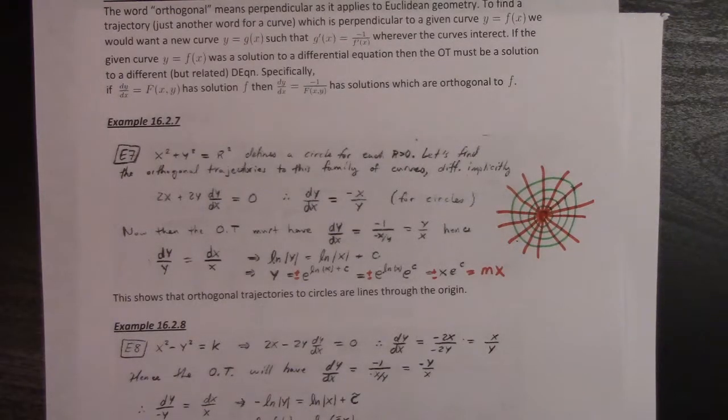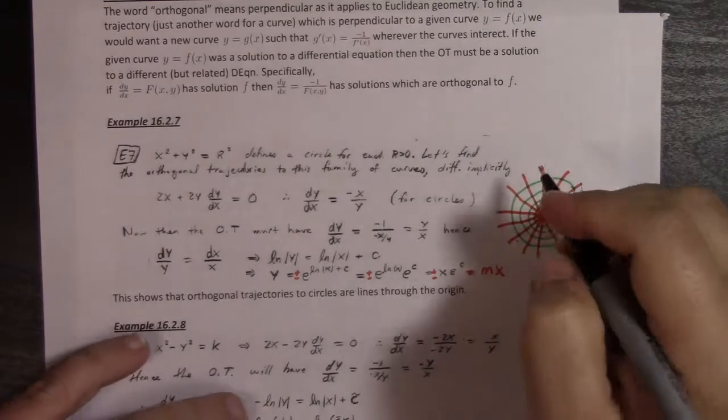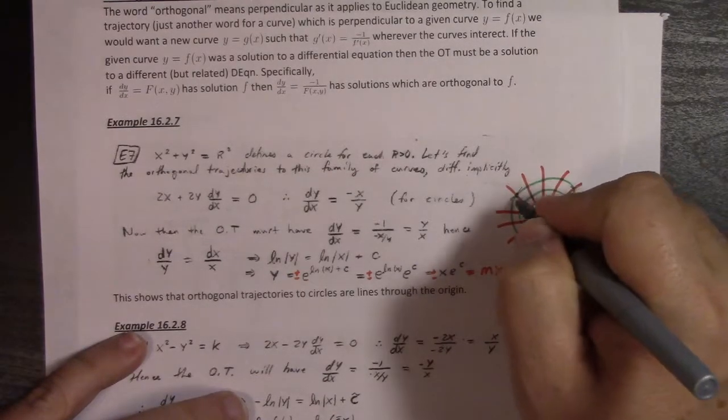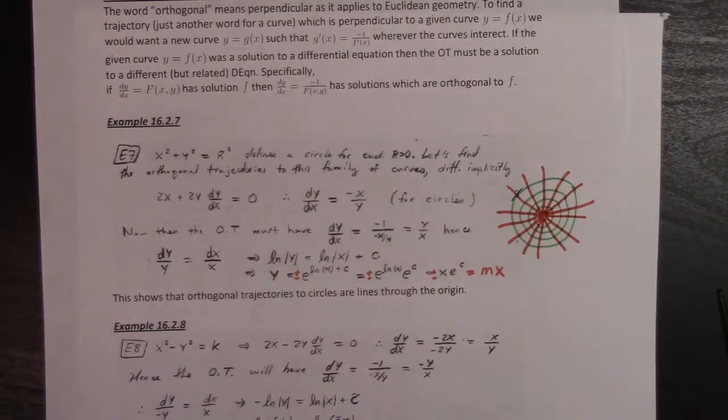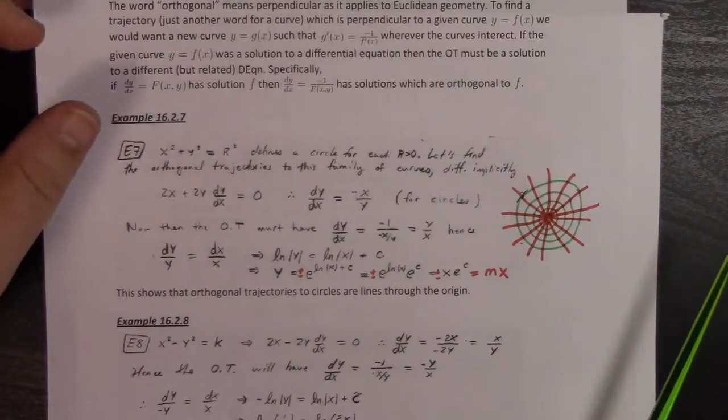But those are the orthogonal trajectories. They meet the circle at right angles, right? So if you focus in on any one of these points here, you can see that we've got a right angle, and they intersect at right angles in that sense.